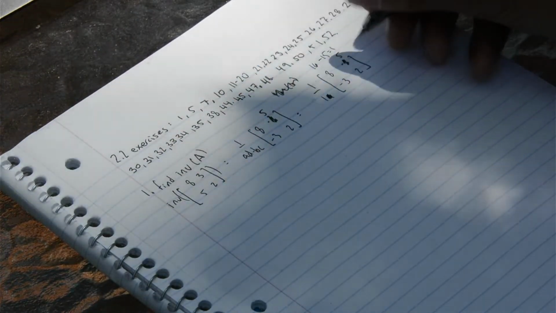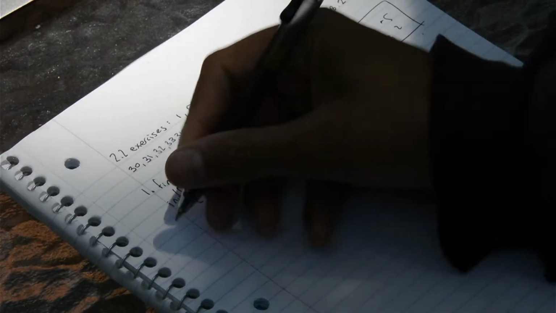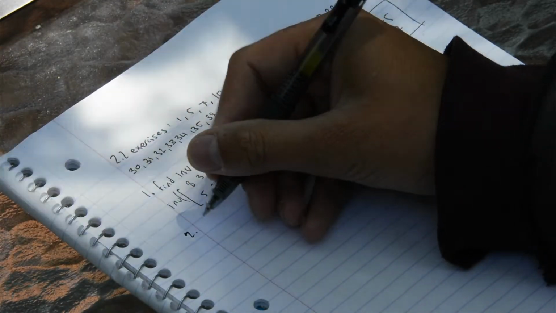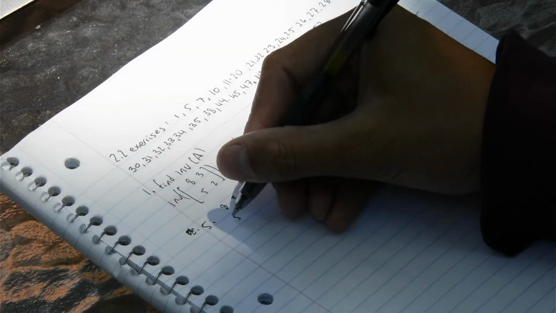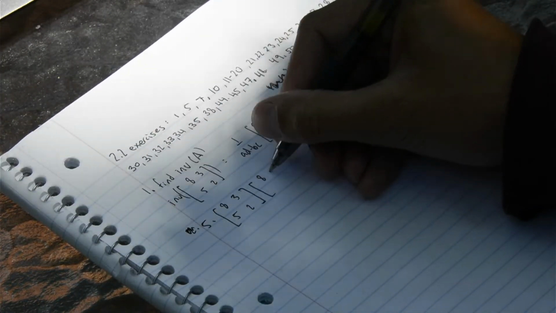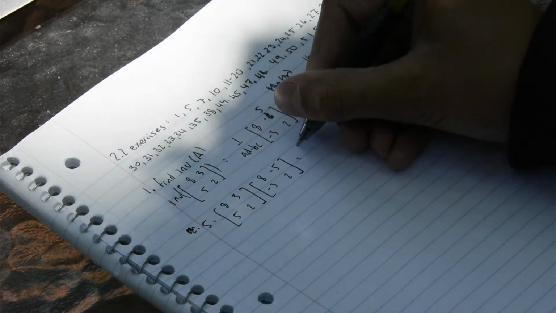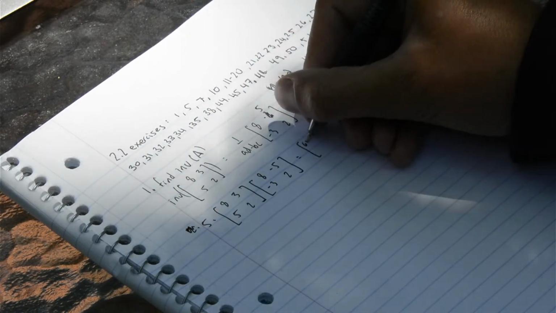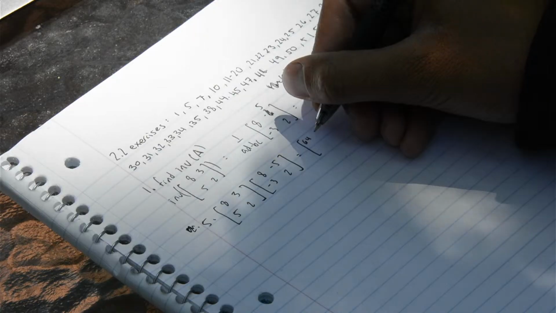So this is the matrix: 8, minus 5, minus 3, 2. Oh, wait, we're not doing 2. We're doing 5 now. Verify the inverse is correct. So we're going to multiply it with A. So we're going to get 64. Wait.